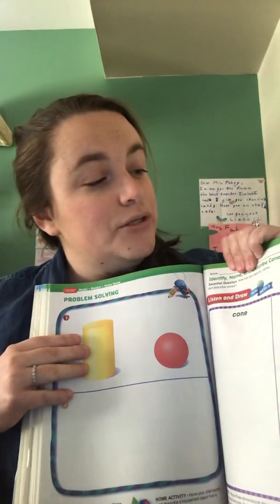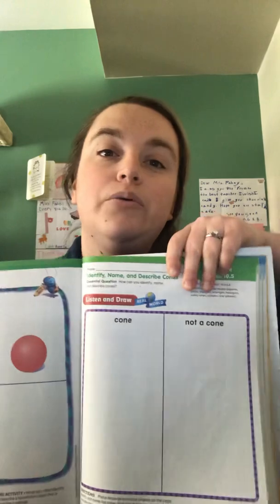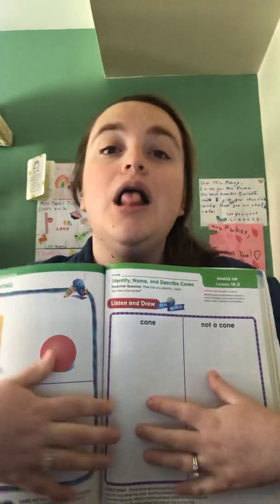Let's come to chapter 10.5, working with our last new shape, the cone.